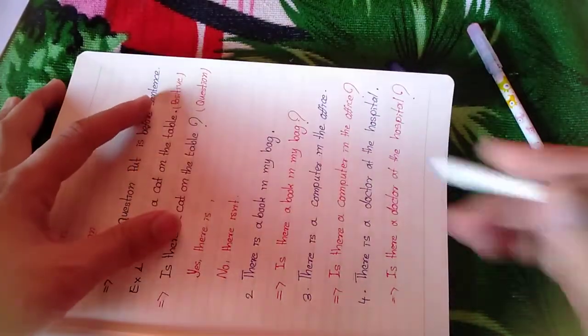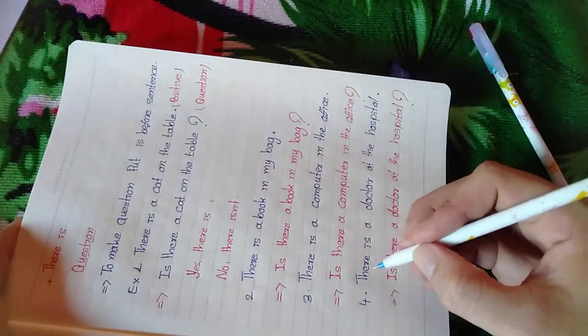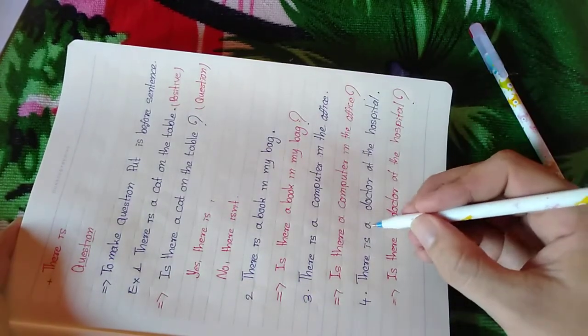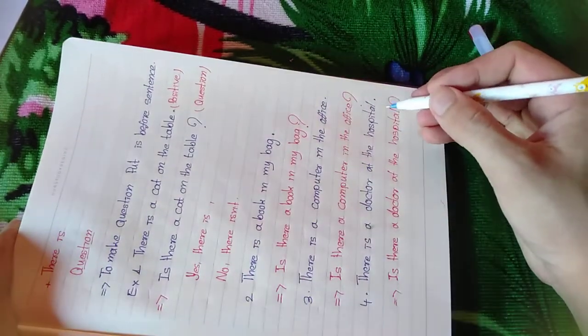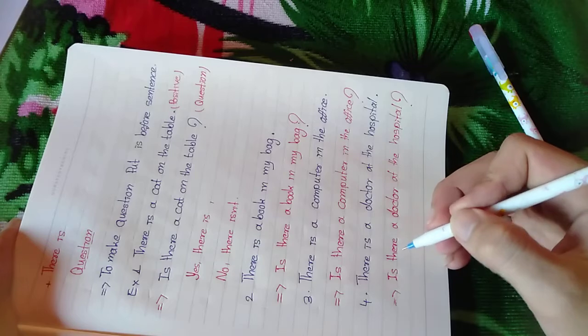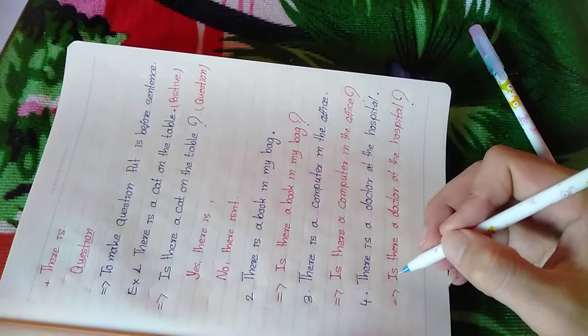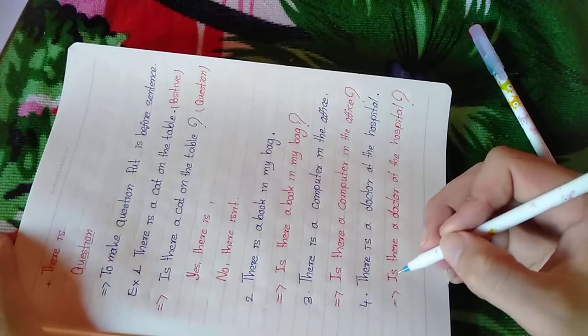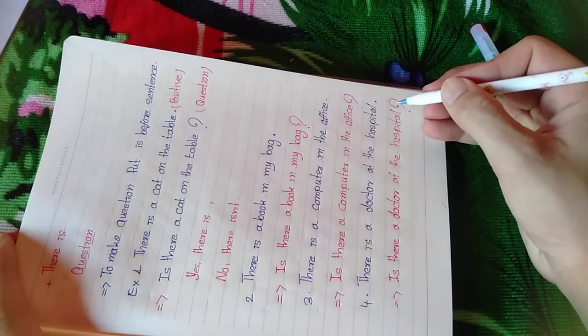Okay, so I will read this sentence for you. Okay, there is a doctor at the hospital. So I want to change these sentences to question. Okay, we put is before the sentences, so we can say is there a doctor at the hospital?